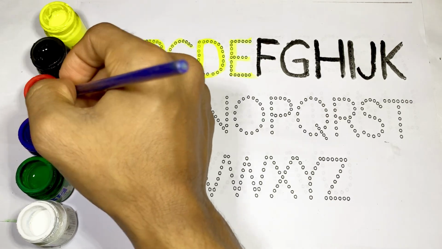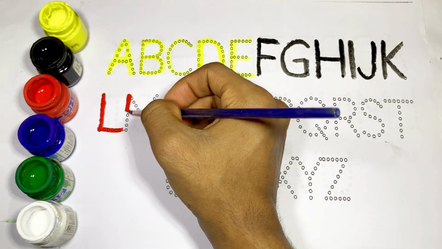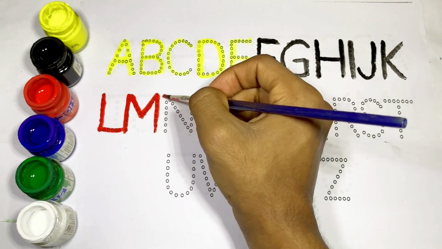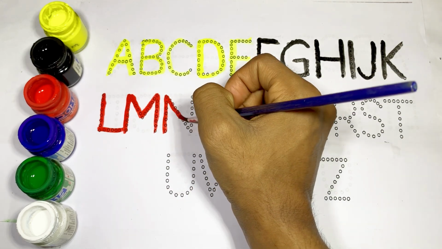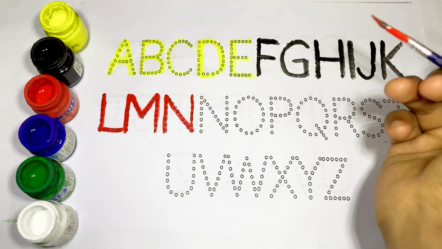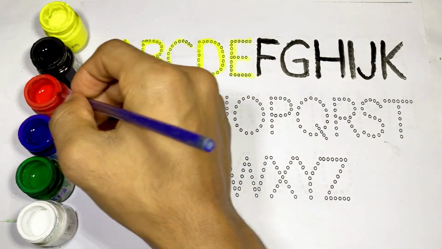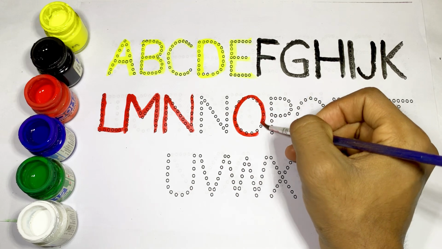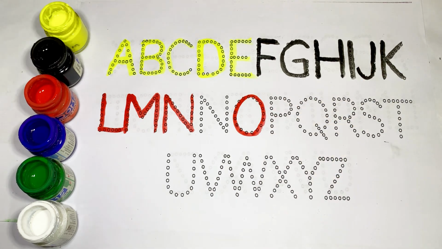Kids again use red color and draw M. M for moon, M for mango, N for nose, N for nest. Kids again use red color and draw O. O for orange, O for octopus.